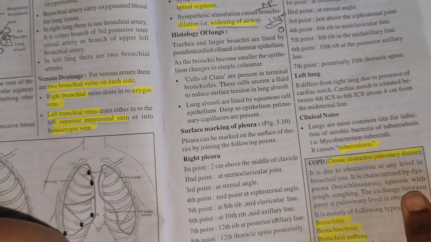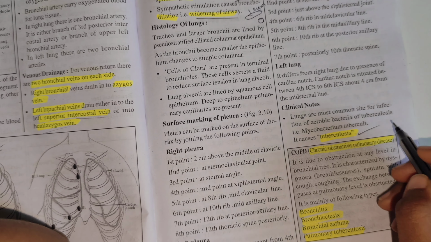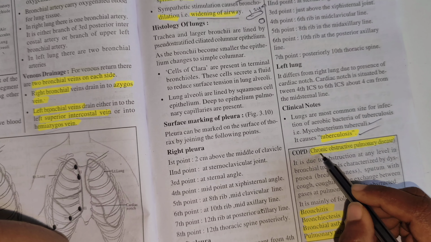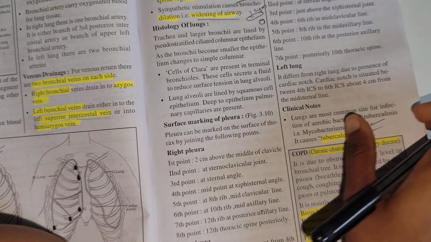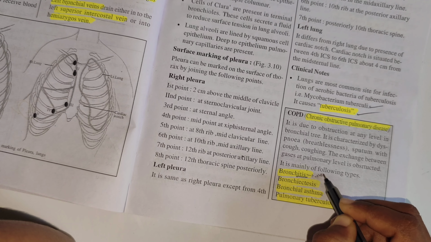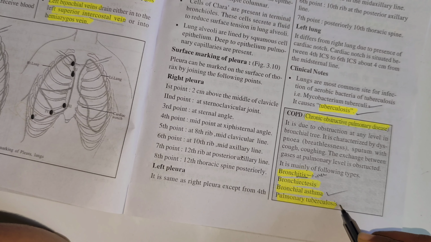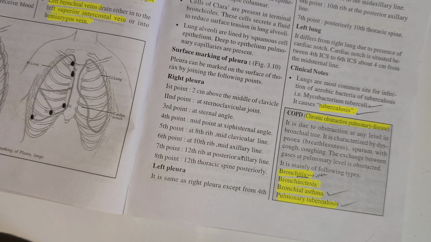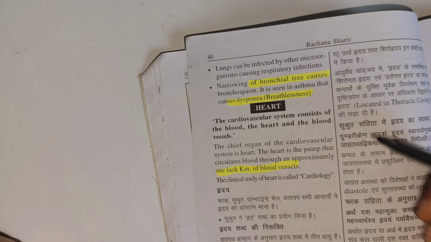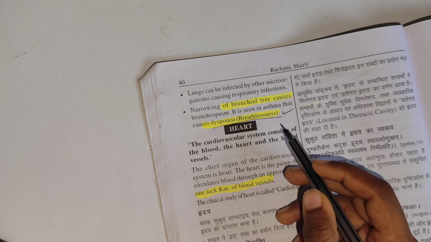So the clinical notes of the lungs include, the first one, tuberculosis, due to Mycobacterium tuberculosis infection. Next one, COPD, chronic obstructive pulmonary disease. This includes bronchitis, bronchiectasis, bronchial asthma, pulmonary tuberculosis. Among these, if you write any 2 to 3, that will be enough. Next, narrowing of the bronchial tree causes dyspnea, that means breathlessness. You know this, write this.